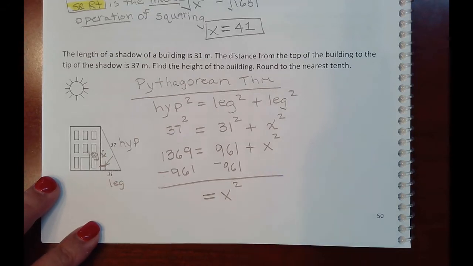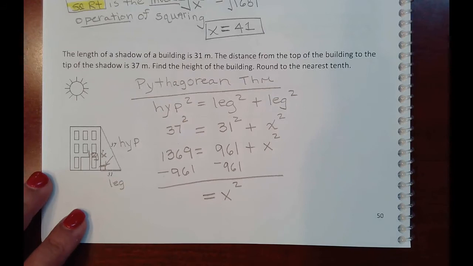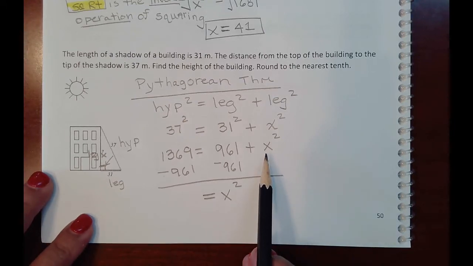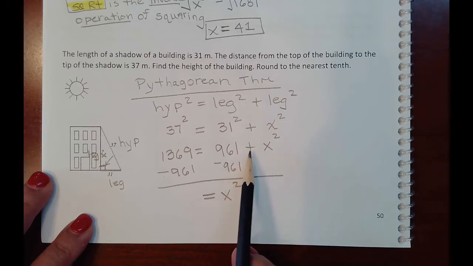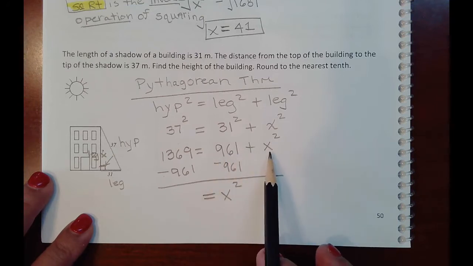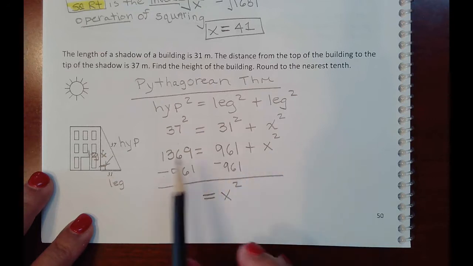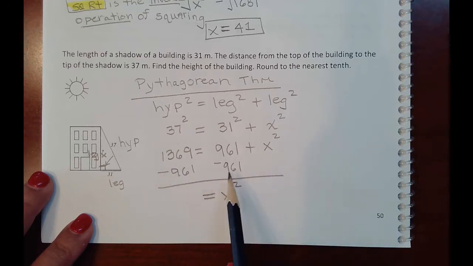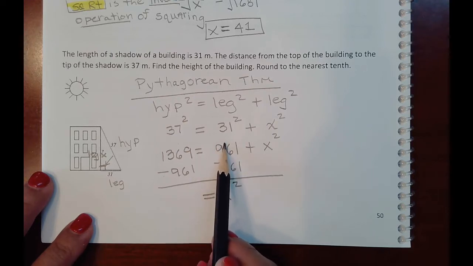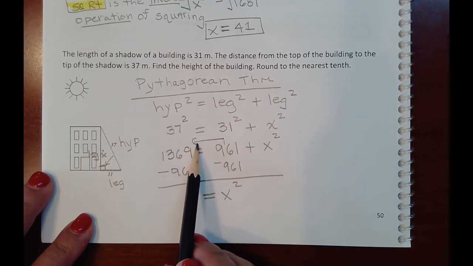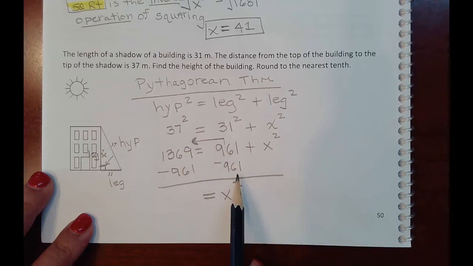If you recall from the sections when we were solving equations, whenever we're trying to solve for x, if there are any numbers being added or subtracted from your x variable, you need to get them on the other side. And that's what this step is about. So I'm moving this 961 to the other side by subtracting 961 here as well as here.